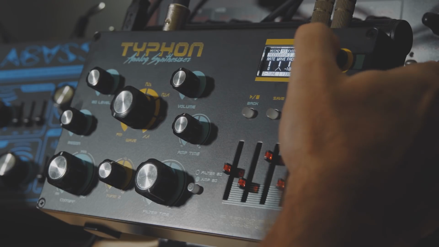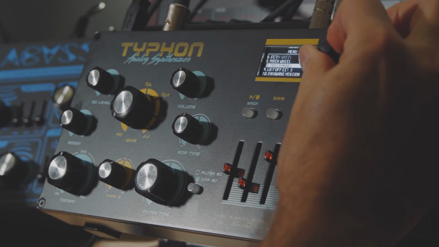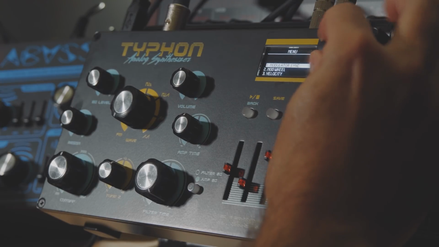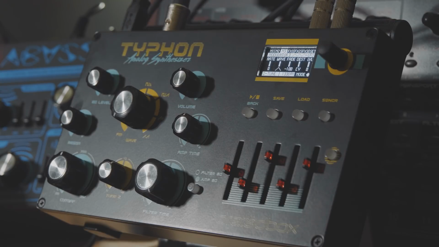But the menu system itself, the way you interact with it, it's not a deep menu, it's a very, very light menu. We've got these different pages here, and then we've got another menu system inside here. It's just a little bit quirky, a little bit clunky, a little bit basic. Let's say it's basic. That's just something to bear in mind if you're interested in getting this synth. But it shouldn't put you off. It should definitely not put you off.